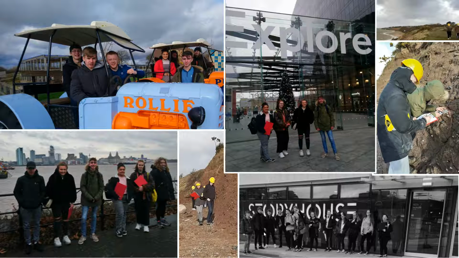Fieldwork is a really important part of the AS course. So you do a physical geography fieldwork. Here's some pictures. You can see our physical geography trip here was looking at glacial deposition in Thurston. Human geography trips, we tend to vary it. So you can see we went to Chester to look at impacts of cultural regeneration, impacts of waterfront regeneration in Liverpool, and we've also looked at the ice cream farm in Cheshire.